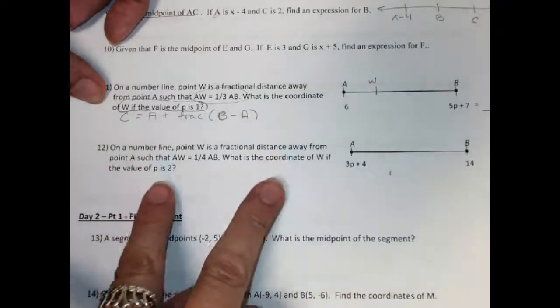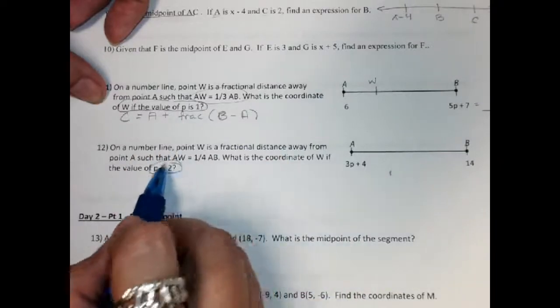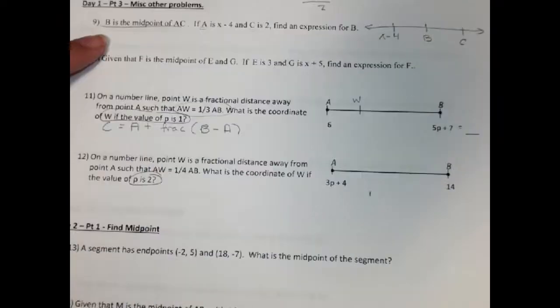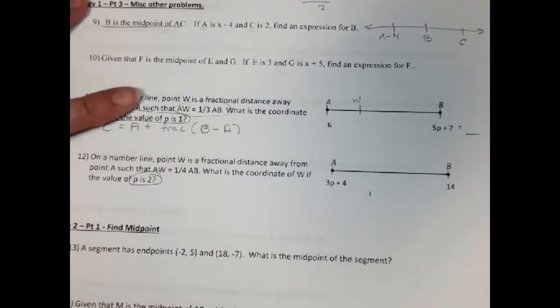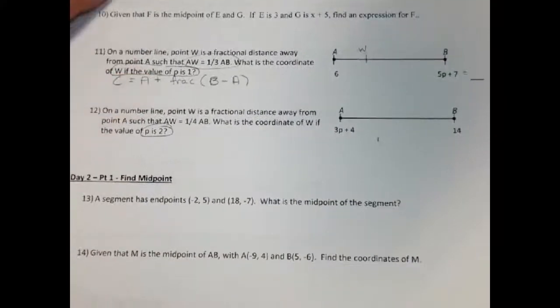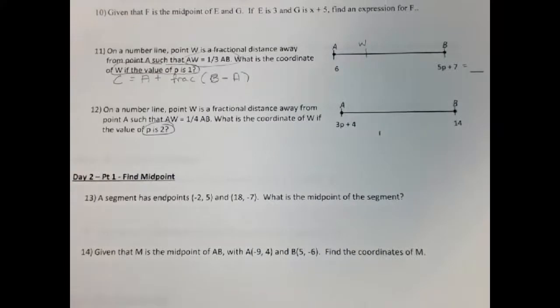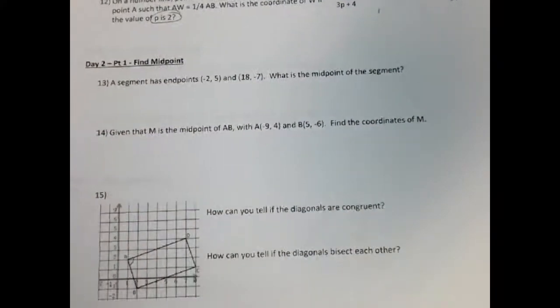You're going to do this one the same way. Notice that it tells us what to plug in for P. Pause the video and finish working through all of these problems before you go on to the next part of the video. Okay, now we're going to start working on the stuff that was from day 2.